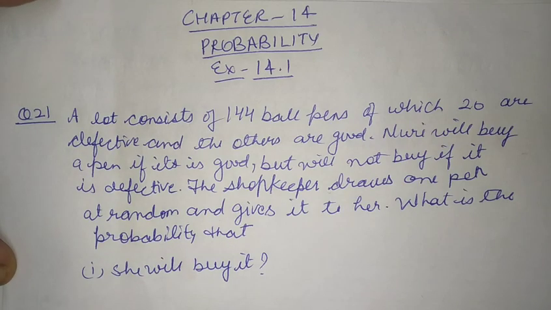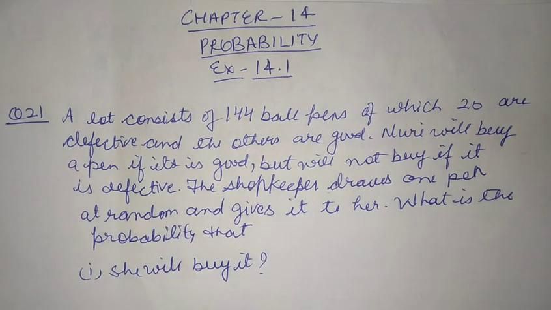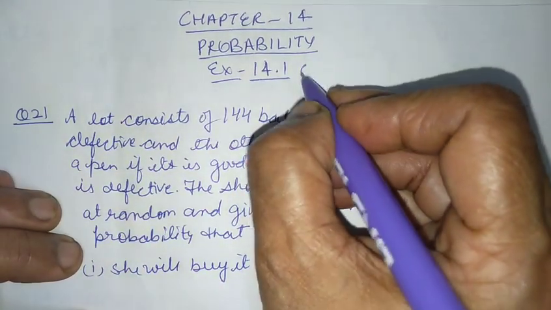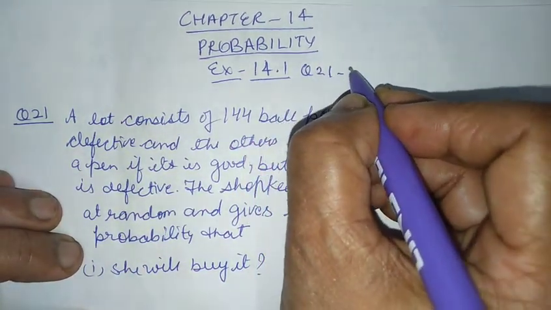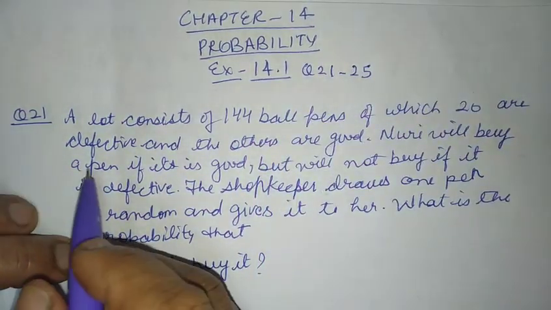Hello student, this is a question from class 10, chapter 14, probability, exercise 14.1. We are going to discuss questions 21 to 25 here. So let's go to question 21.